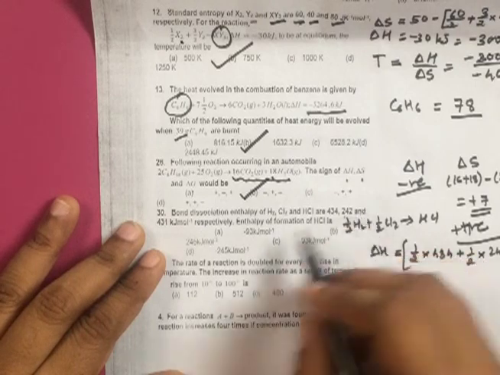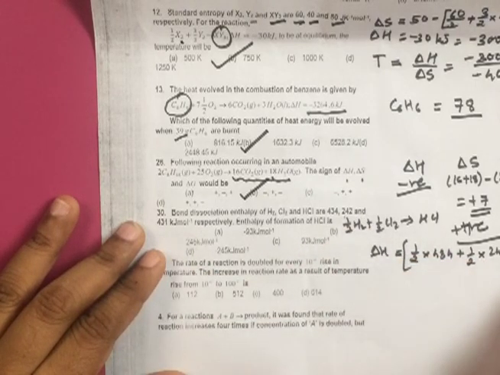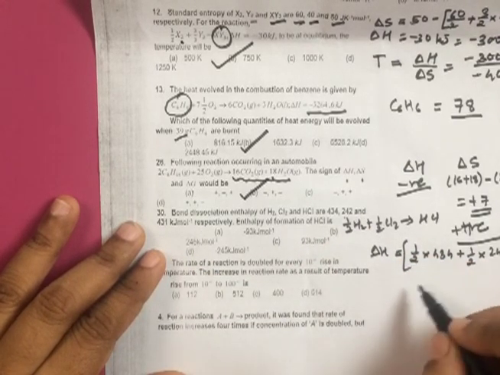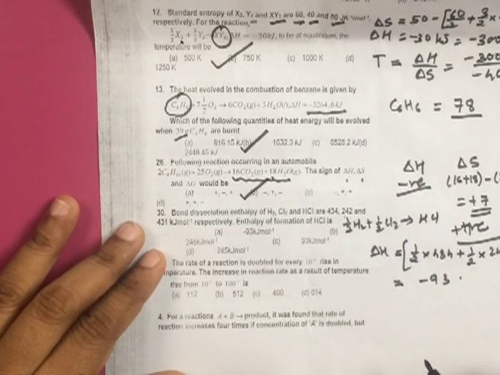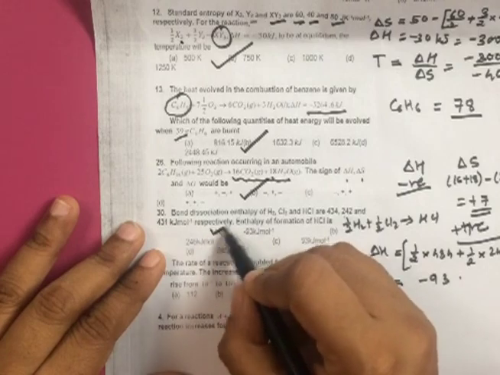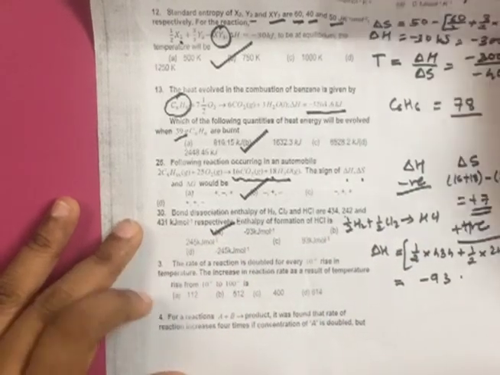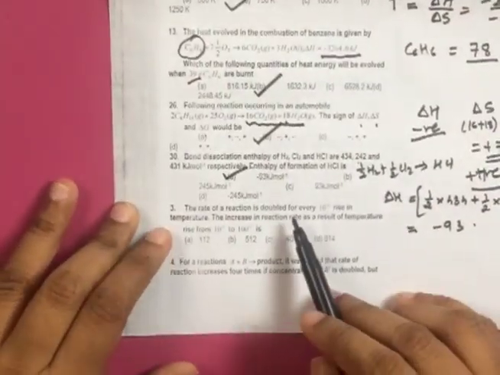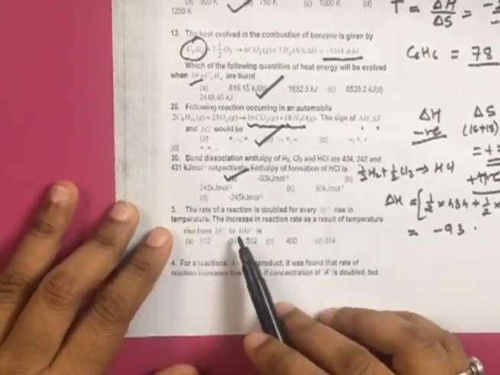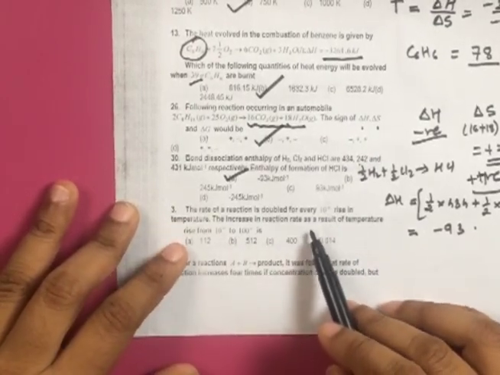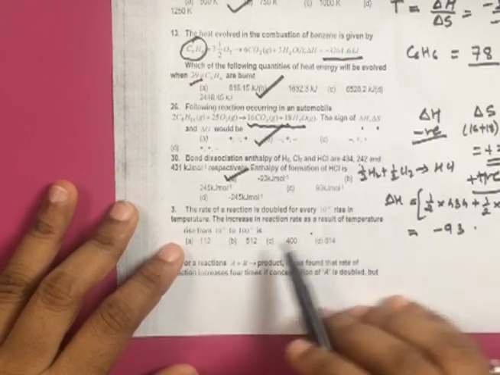So half of the enthalpy of hydrogen, that is 434, plus half of the enthalpy of chlorine, that is 242, minus the enthalpy of HCl, that is 431. If we calculate this, the answer is minus 93 kilojoule per mole. Therefore option A. Question number 3.